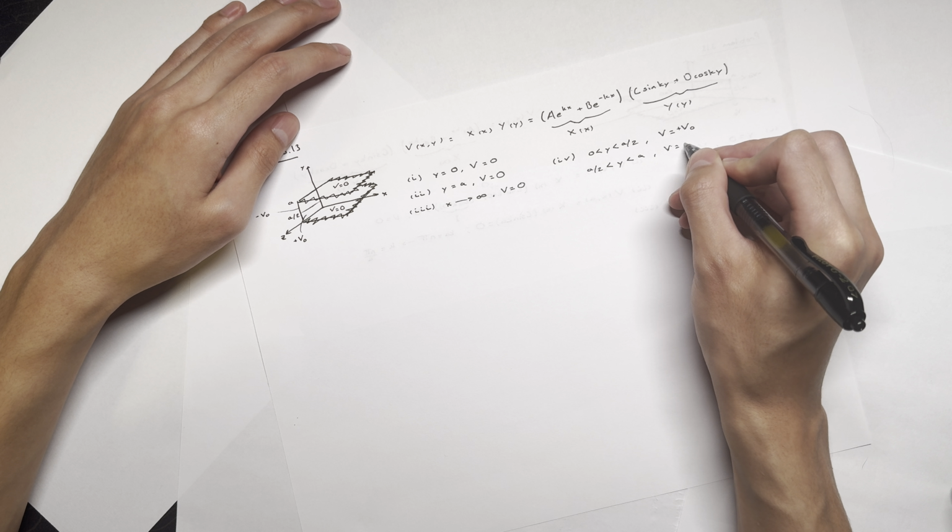Put that all in parentheses, and this has to equal 0. Looking at this, we can see right away that sine k0 just goes to 0. Cosine k0 is just equal to 1. So this becomes d is equal to 0.